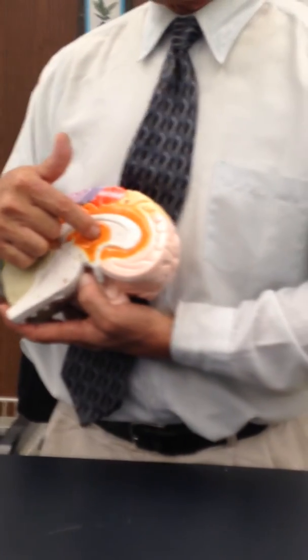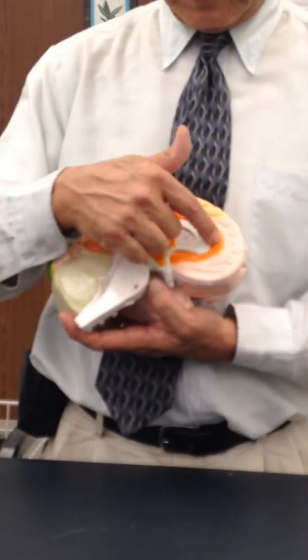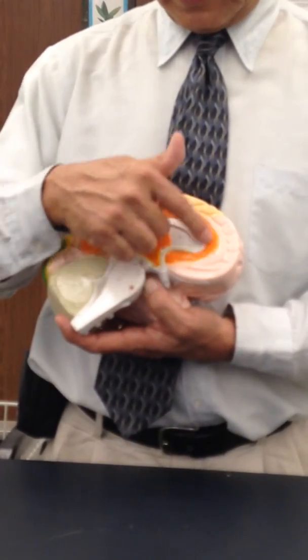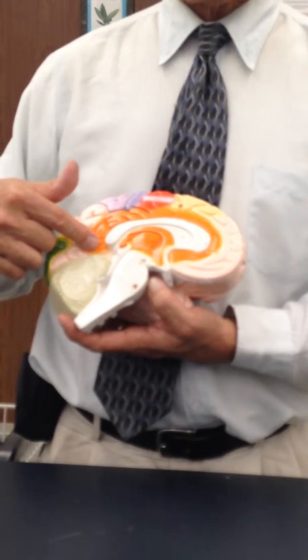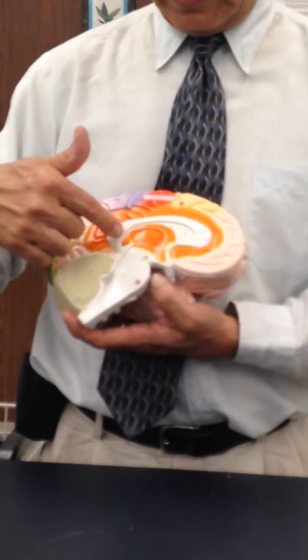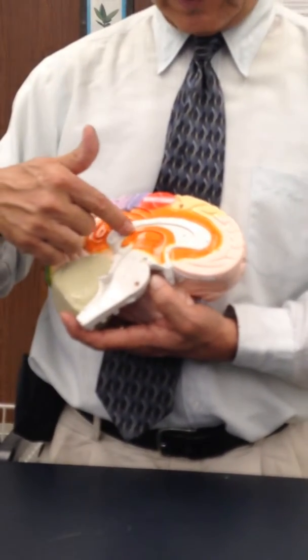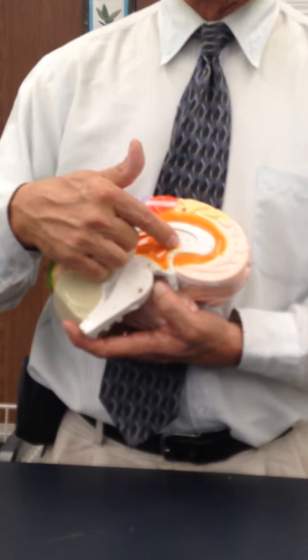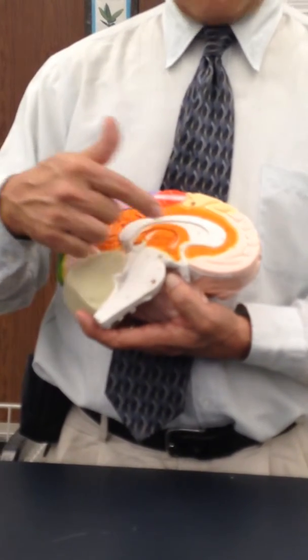The anterior nucleus of the thalamus in turn projects to the cingulate gyrus right here. Cingulate gyrus projects to the hippocampus. Hippocampus gives rise to the fornix, and you have a complete circuit. Okay.